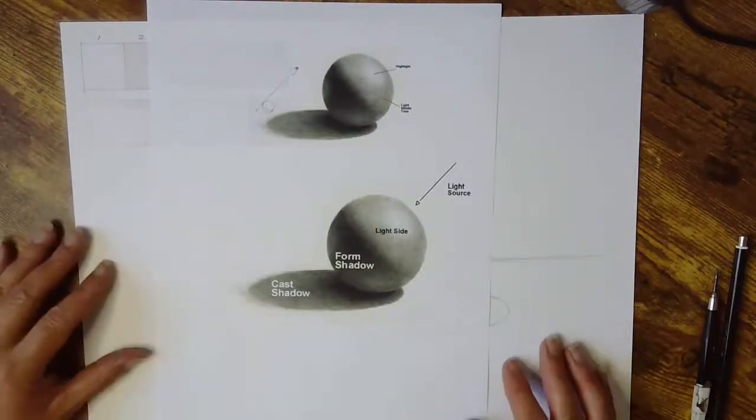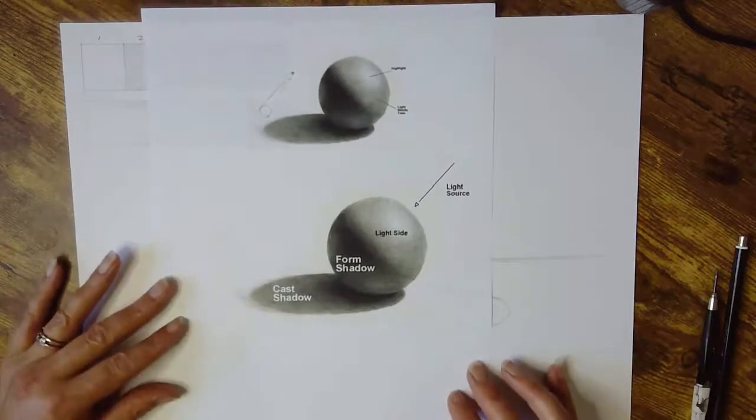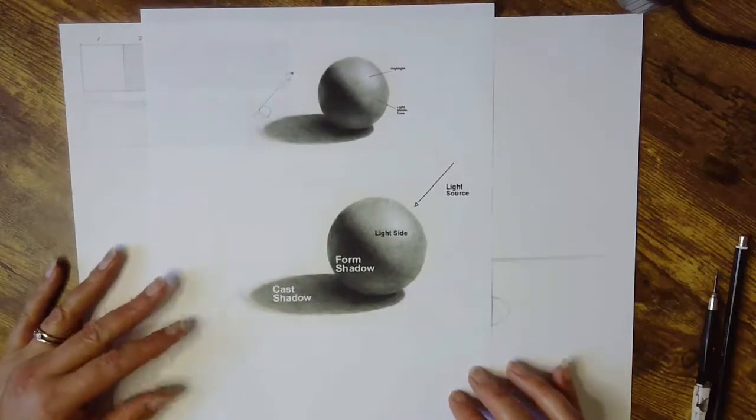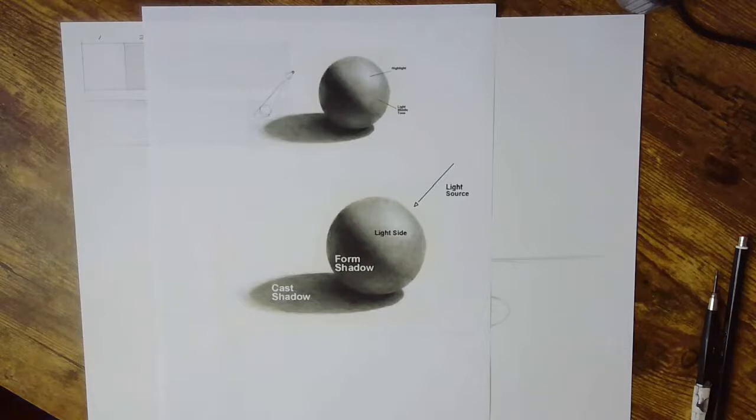Okay, so what we're going to do today is practice for our Project 3, and we're going to talk about light logic. If you're in drawing classes already, I'm sure you're talking about this right now, and it might be a repeat, but it's always good to do things over again.